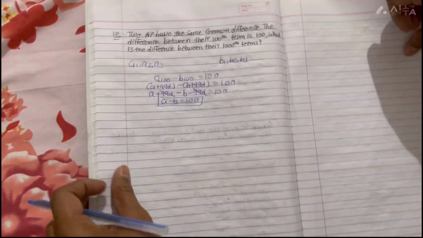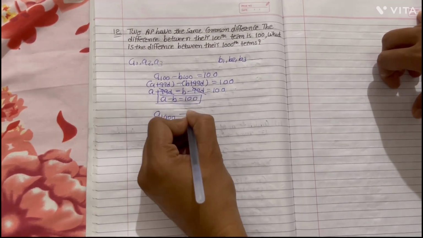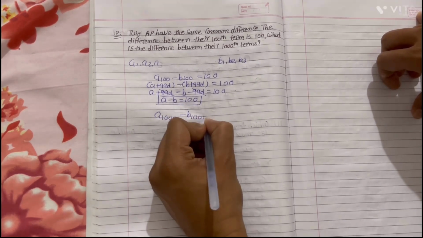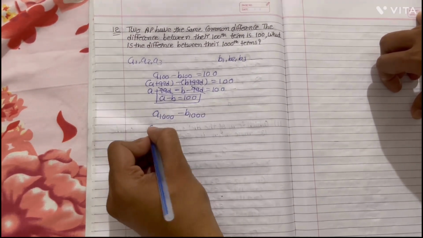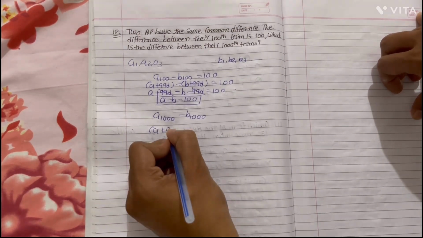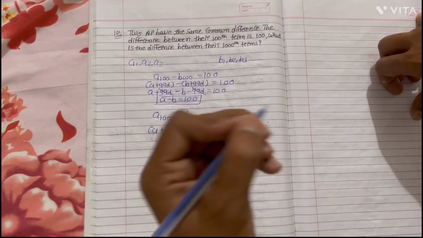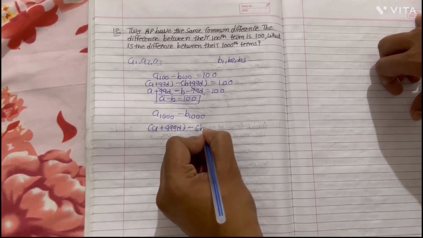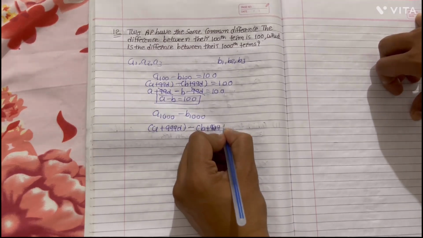So it means we have to find A1000 minus B1000. Instead of A1000, we can write A plus 999D. Instead of B1000, we can write B plus 999D, okay.